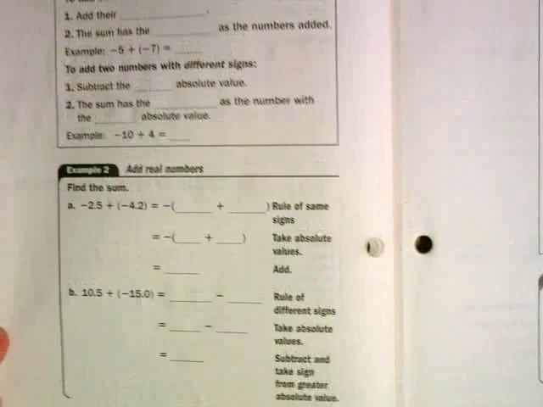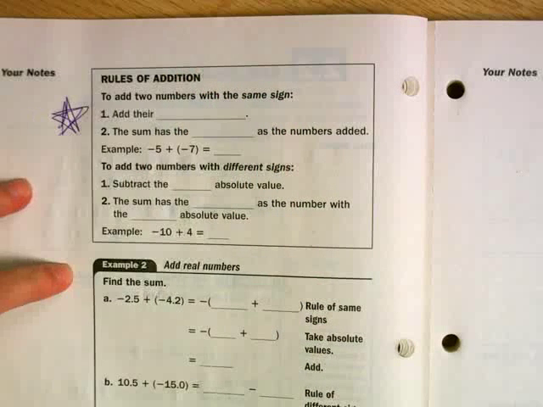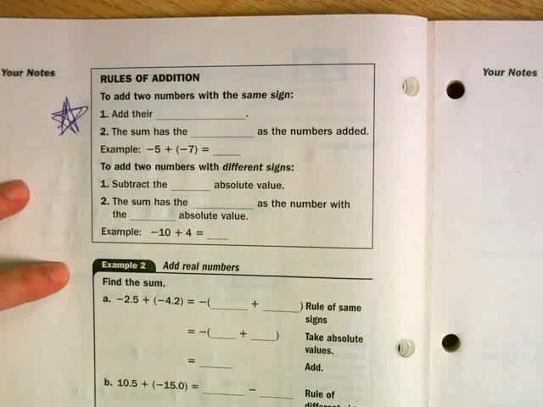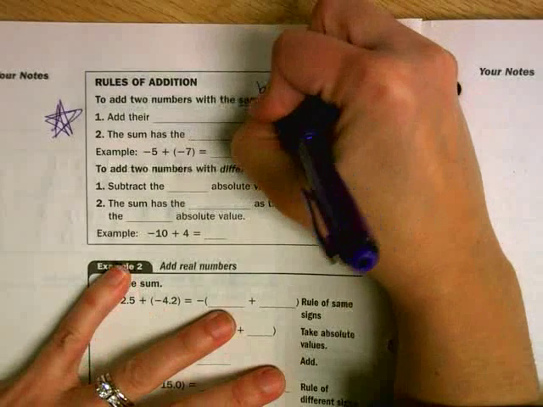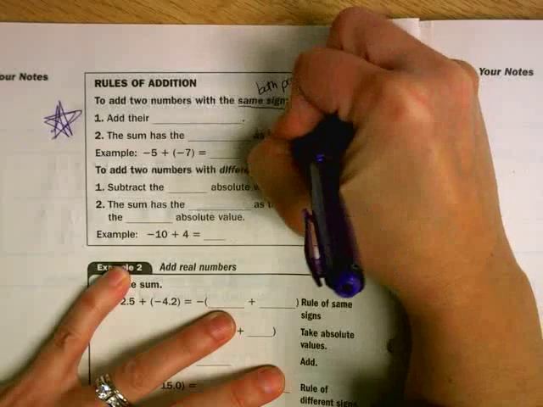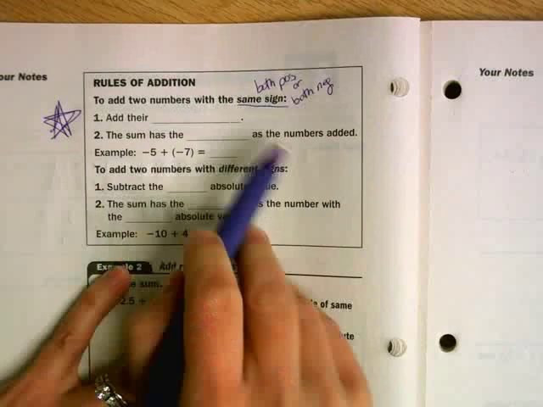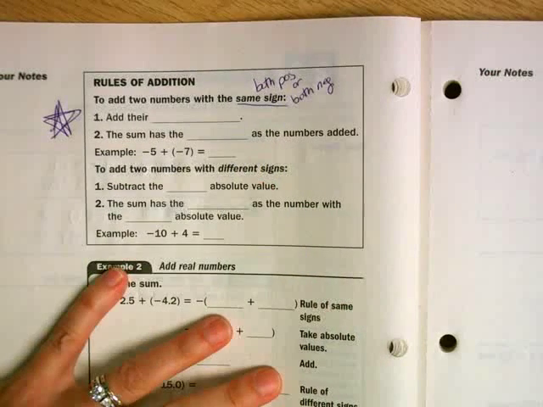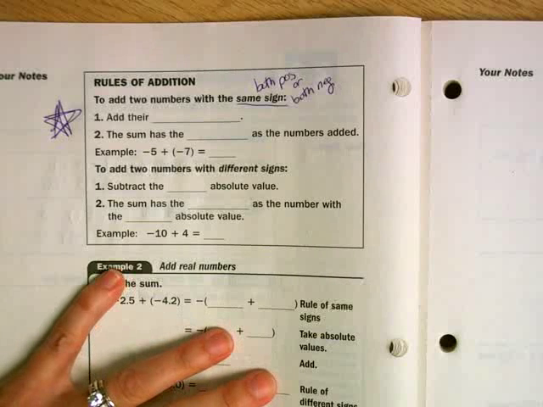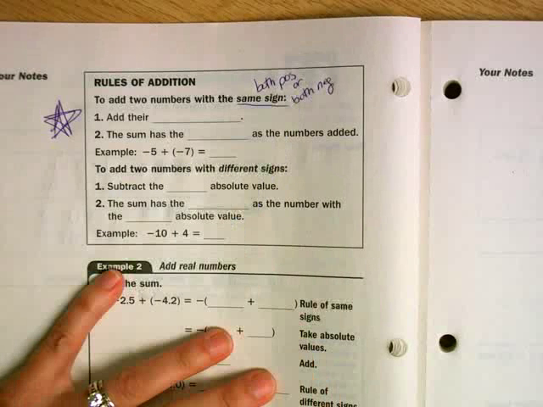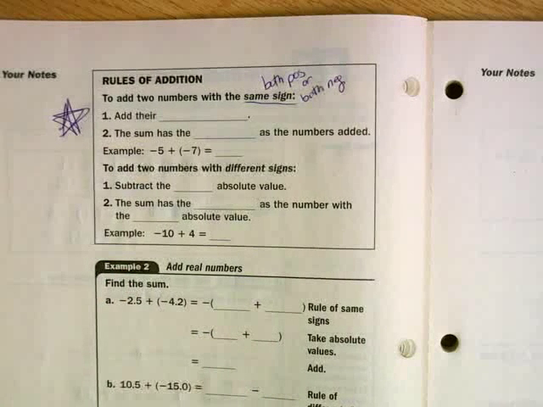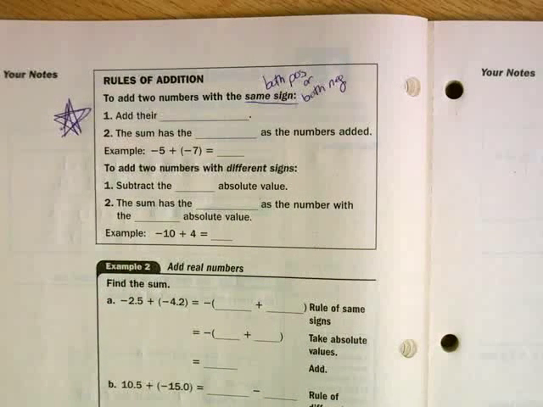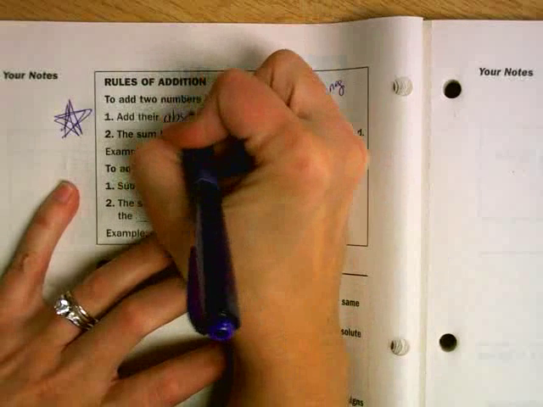All right, this is going to be huge for you guys, this rules of addition, where you put a huge star next to that. Okay, to add 2 numbers with the same sign, this would be both positive or both negative. Right? Both positive or both negative. We've been adding positive numbers our whole lives, right? 1 plus 2, you've always done that. So the only new thing here is if they're both negative. For this, what we're going to look at is we are going to add their absolute values. This is one of the reasons we talked about absolute values.